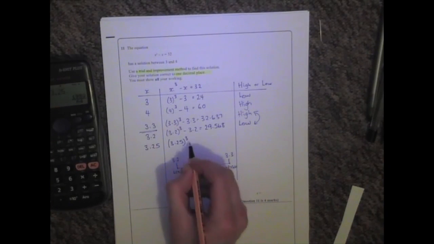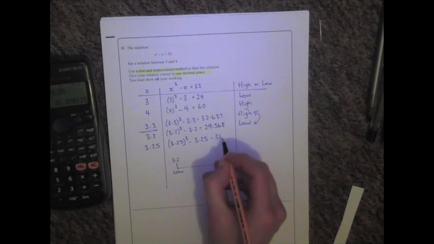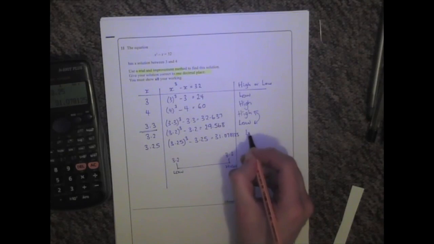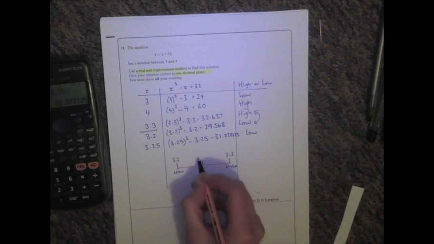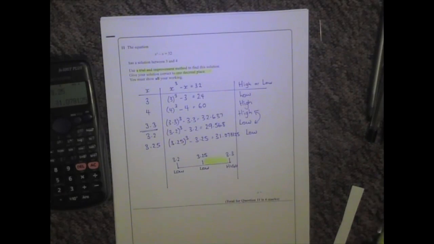So 3.25 cubed minus 3.25, pop that into my calculator, gives me an answer of 31.078125. This is also too low. So 3.25 is too low. I therefore know that my value lies somewhere in the top half of this number line, and so x therefore is going to equal 3.3.